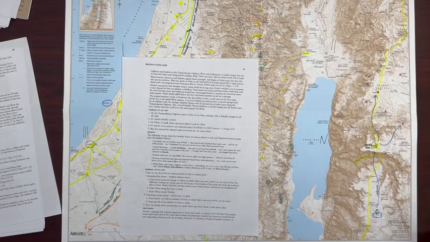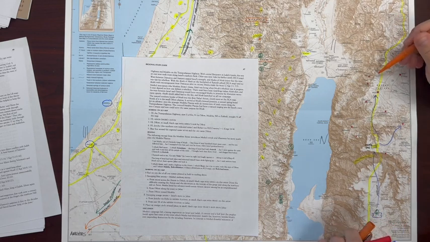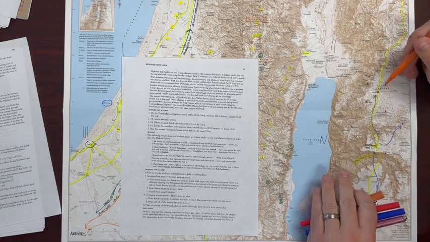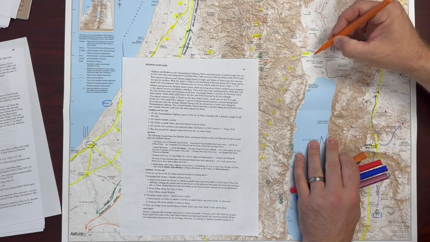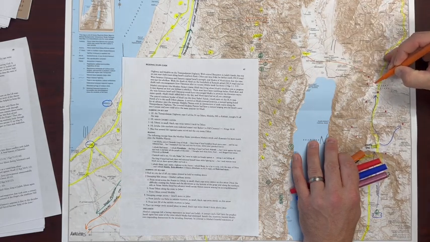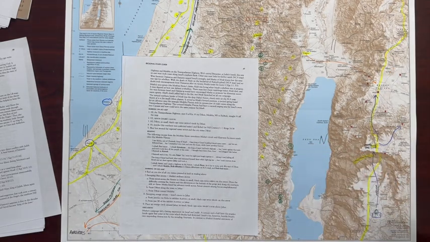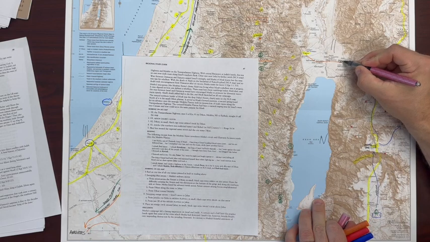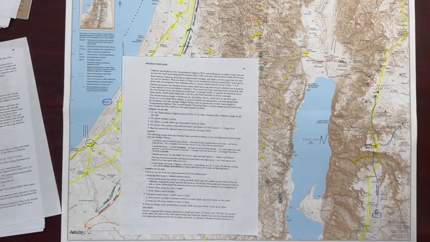Sweeping orange arrows, which are Israel's move to Jahaz, from Jericho via Nebo to the Medeba plateau. And on that orange arrow, you're going to write Israel. Okay.